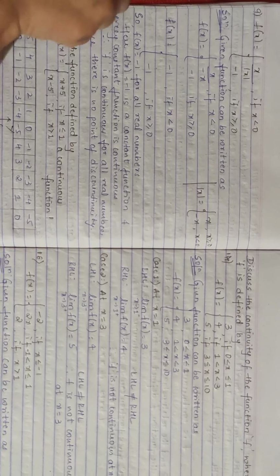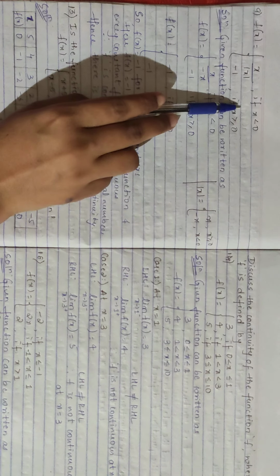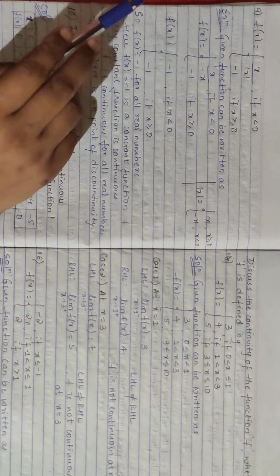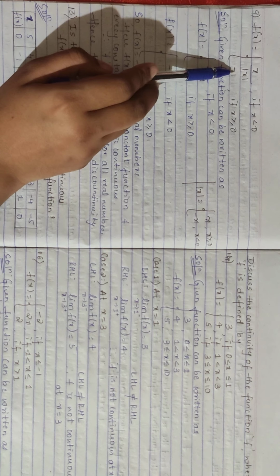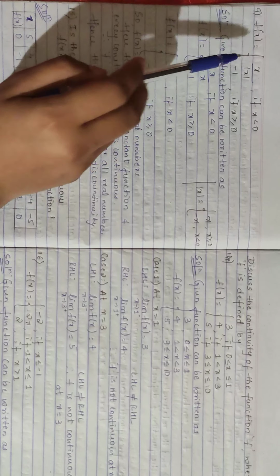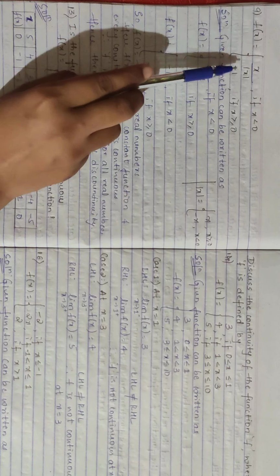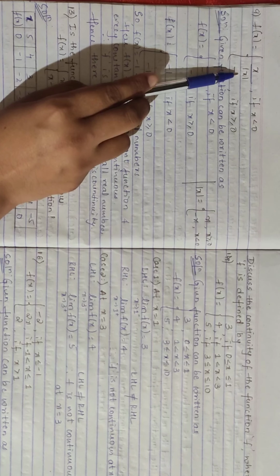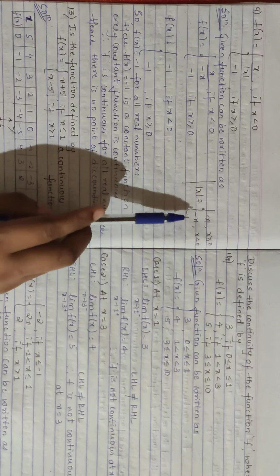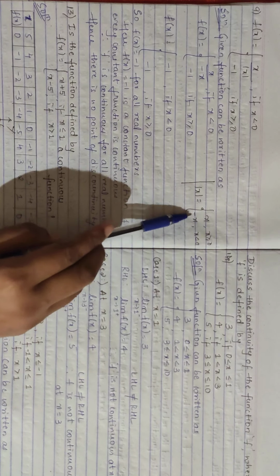Your next question, see your 9th question: f of x equals x by mod x if x is less than 0, minus 1 if x is greater than or equal to 0. Your previous question, how was it? Mod x by x it was. Here it is x by mod x, right? So in the denominator mod is there. But here they have given the condition x less than 0. So mod x value changes only for less than 0, right? As I have said, mod x is x if x is greater than or equal to 0, minus x if x is less than 0.